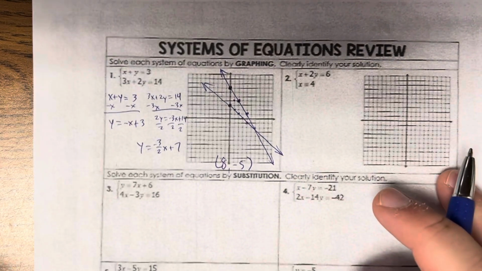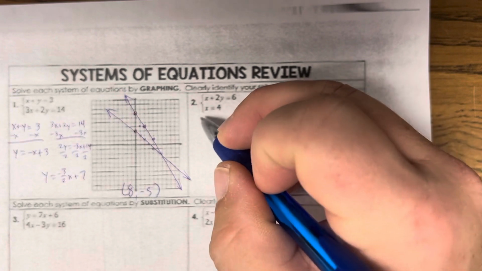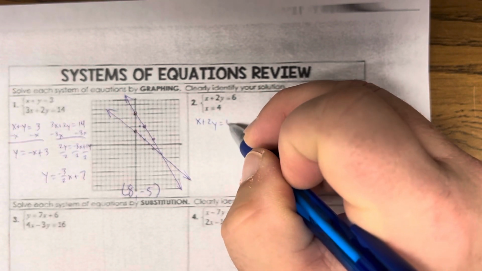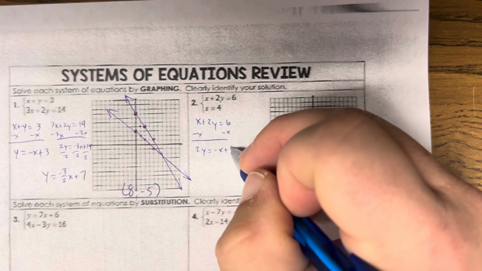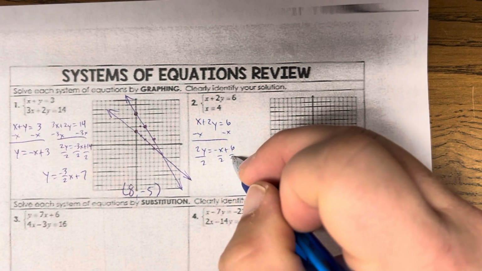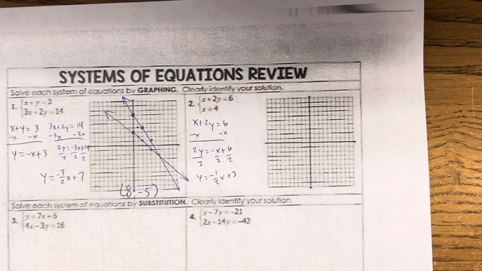All right. On this one, x plus 2y is equal to 6. We'll subtract x. 2y equals negative x plus 6. Divide by 2. y equals negative 1/2 x plus 3.